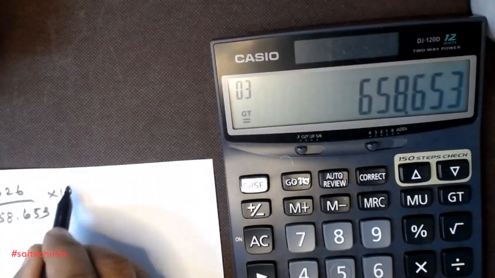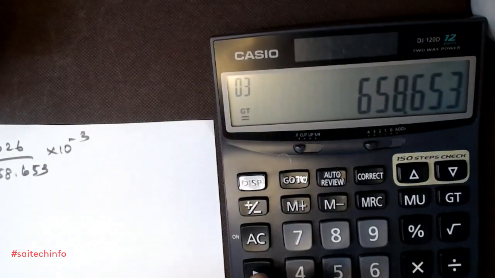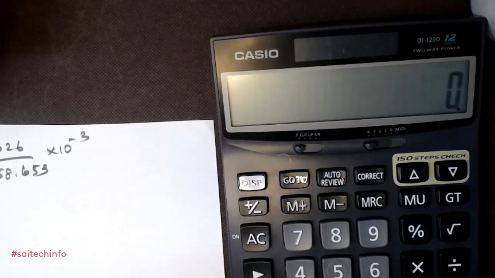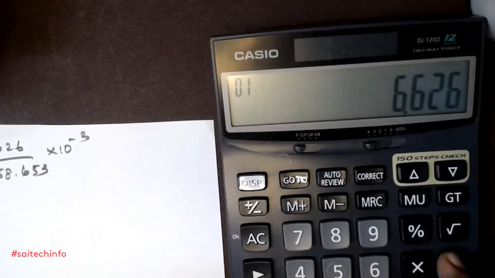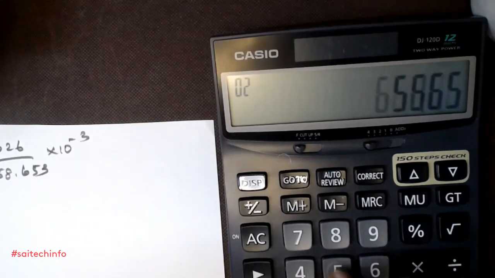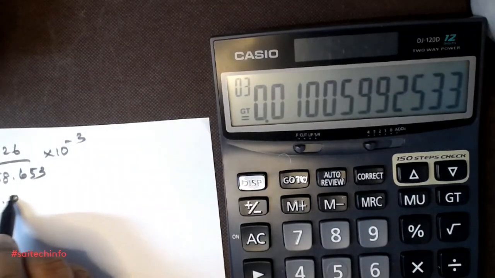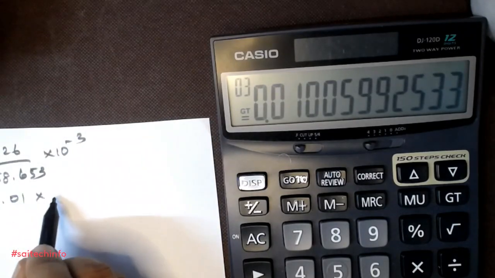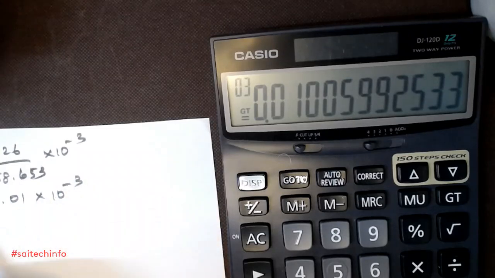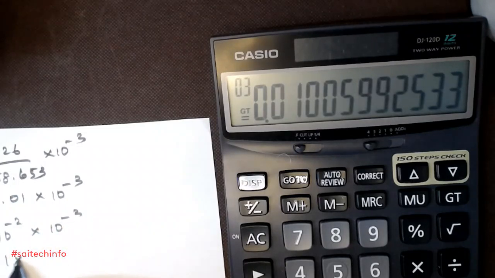Therefore 6.626 divided by 658.653 is equal to 0.01 into 10 power minus 3. That is, this is nothing but 10 power minus 2, and this is 10 power minus 3. So you can call it 1 into 10 power minus 5 meter.